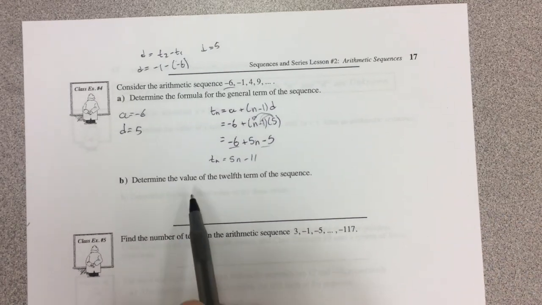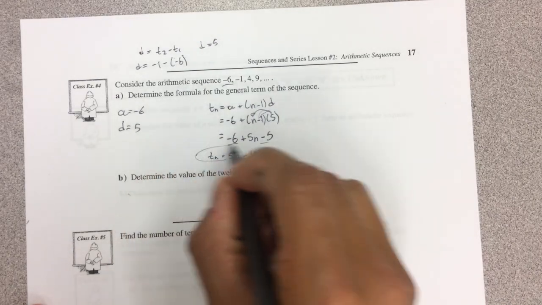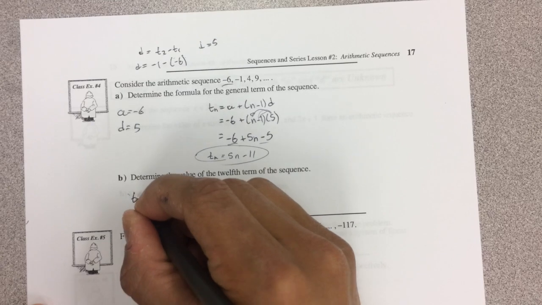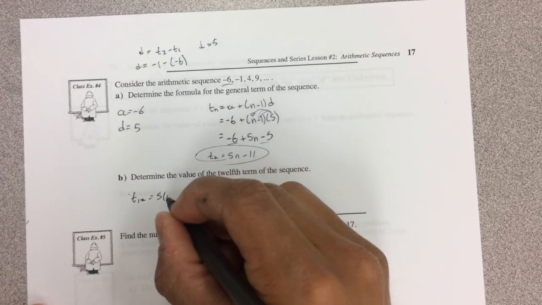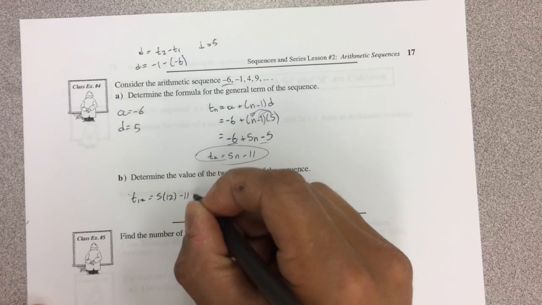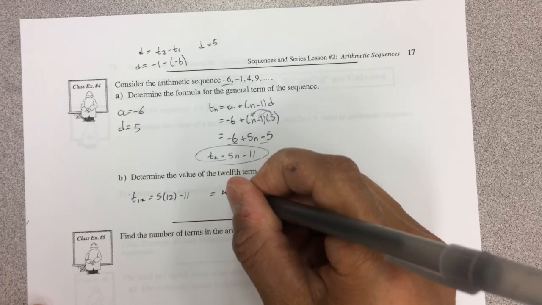Next, determine the value of the 12th term of the sequence. If I want to determine what the 12th term is, I just plug it into this formula. So T12 is going to be 5 times 12 minus 11. 5 times 12 is 60, subtract 11, we're left with 49.